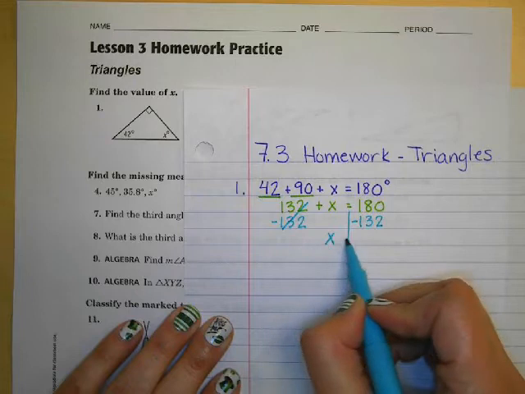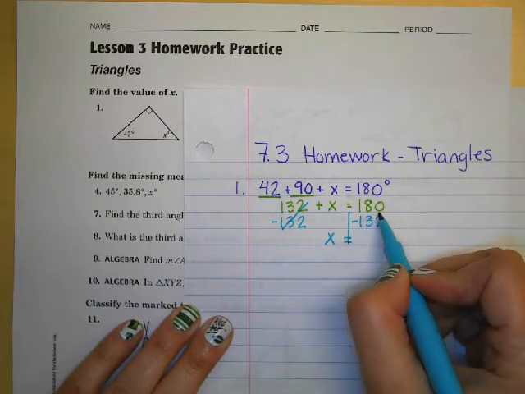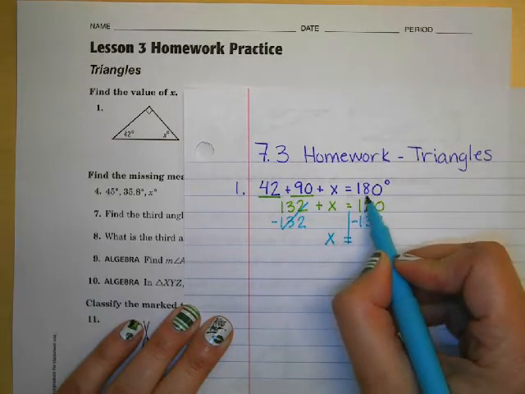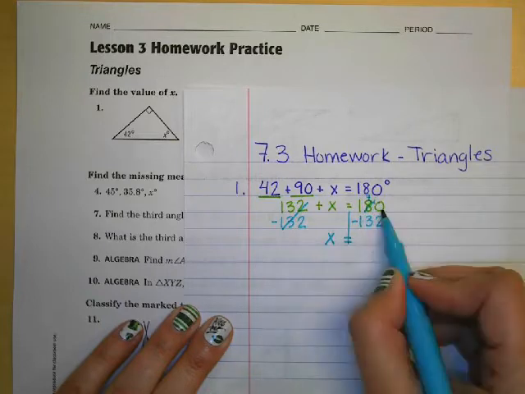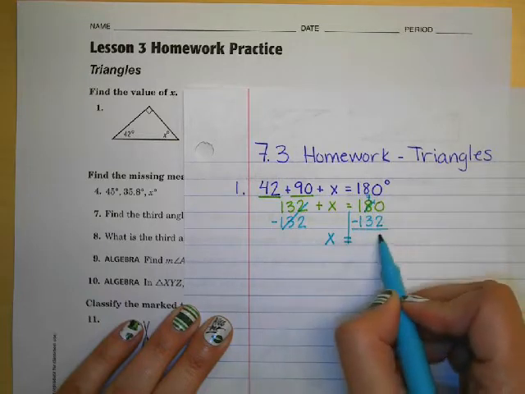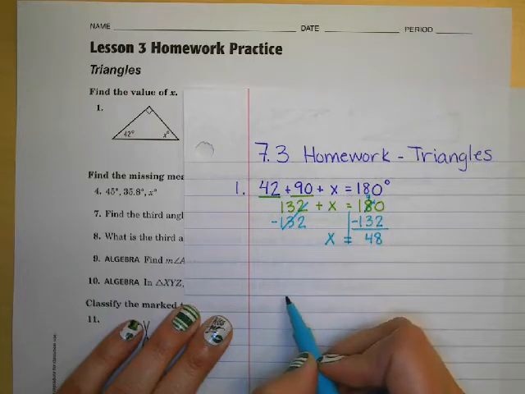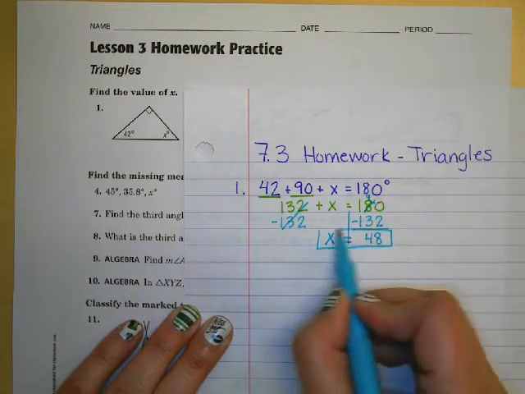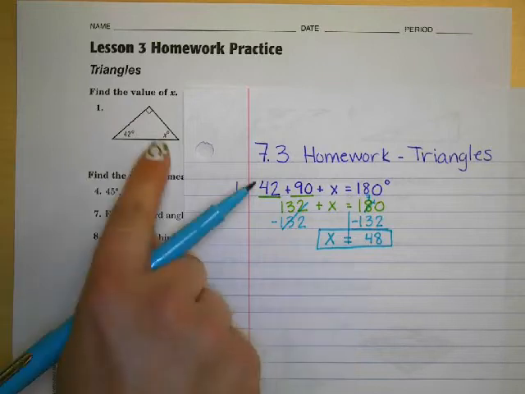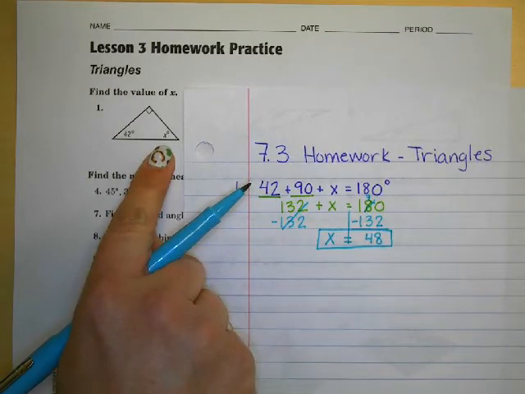Leaves me with x is equal to, now we have to do a little bit of borrowing here. So this becomes a 7, that becomes a 10. So 10 minus 2 gives me 8. 7 minus 3 gives me 4. So my answer is 48 for that missing angle. So x equals 48 for number 1.